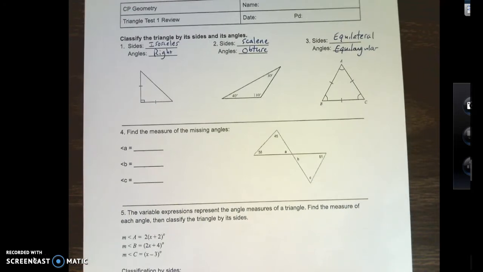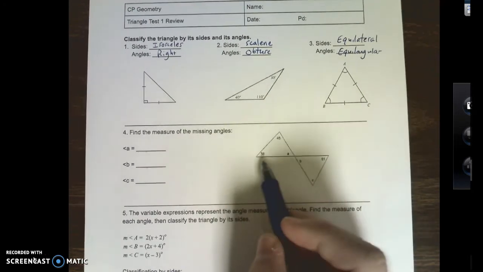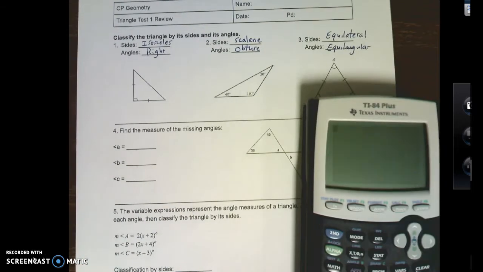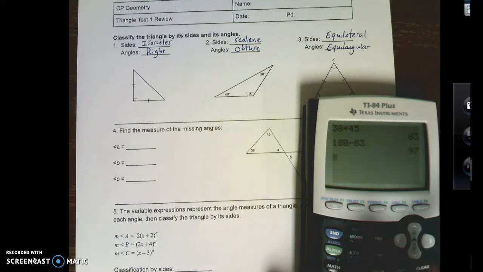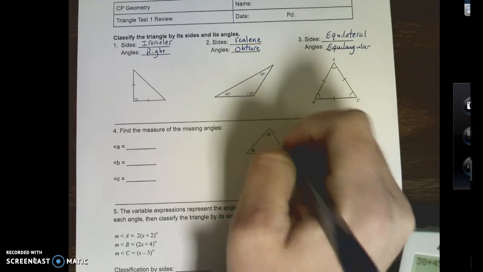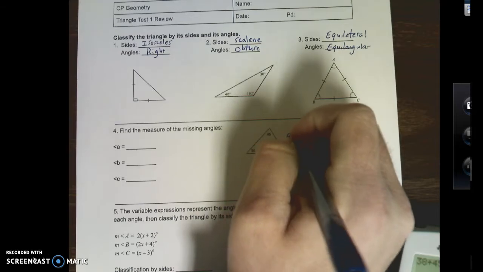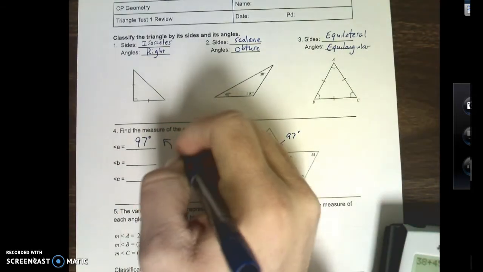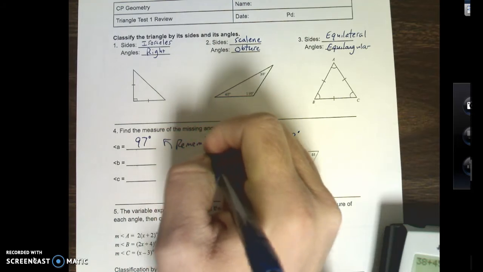Number 4, find the measure of the missing angles. So if we have 38 and 45, please make sure you're comfortable with this. I'm just adding 38 plus 45. So that's 83. And then I can do 180 minus that to get my missing angle of A, which is 97 degrees. Okay? Remember degrees. Please.